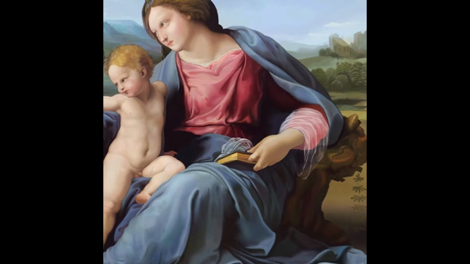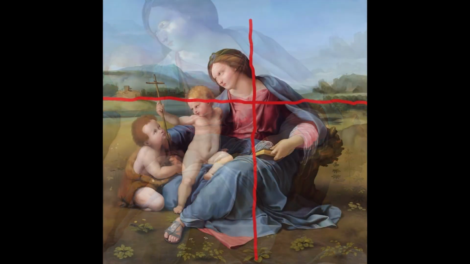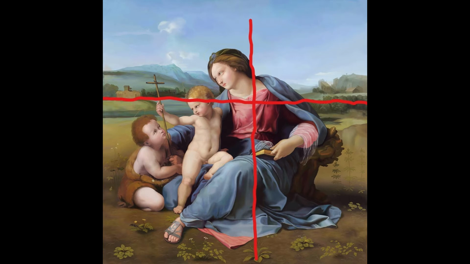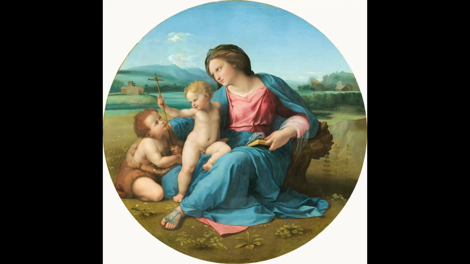The vertical and horizontal lines intersect at Mary's heart, which emphasizes the point that her annunciation was what allowed for Jesus' death and resurrection, so the infinite possibilities suggested by the tondo would not be possible without her.